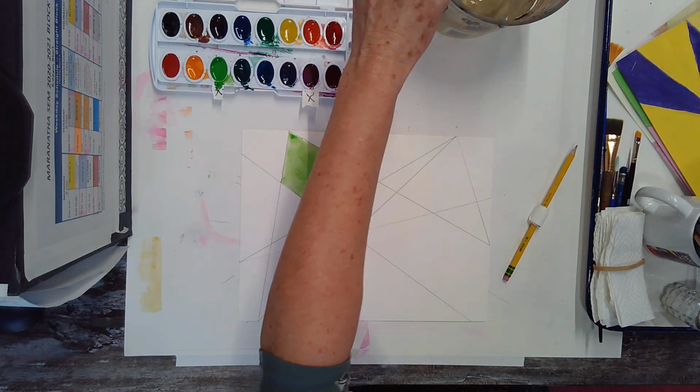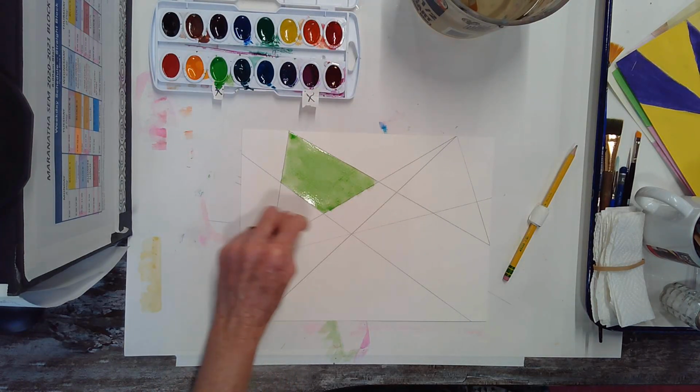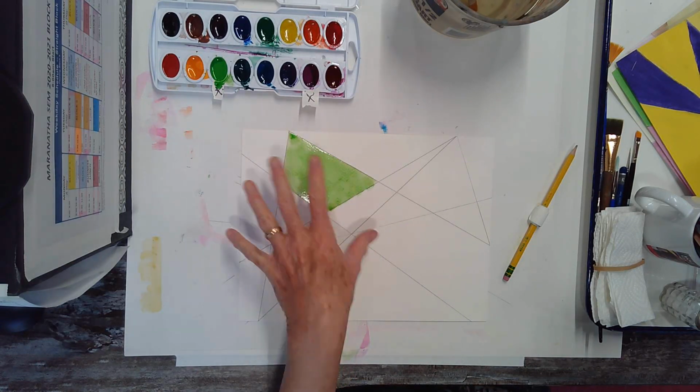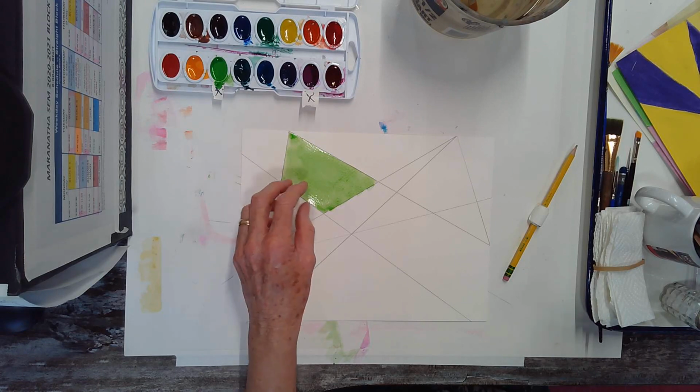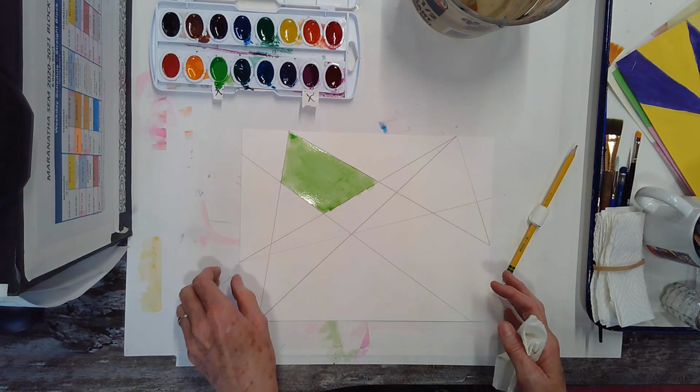So while this one's drying, I can't work on any of these other ones right around it, because if it touches it, the paint goes across. Since it's a watercolor painting, you have to be careful about drying. So I'll work over here, knowing that right here I'm going to put in a really bright color as well.